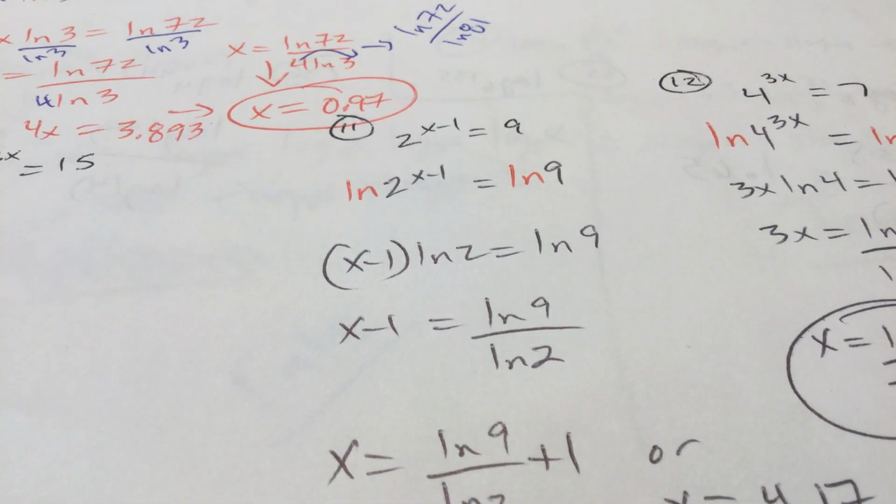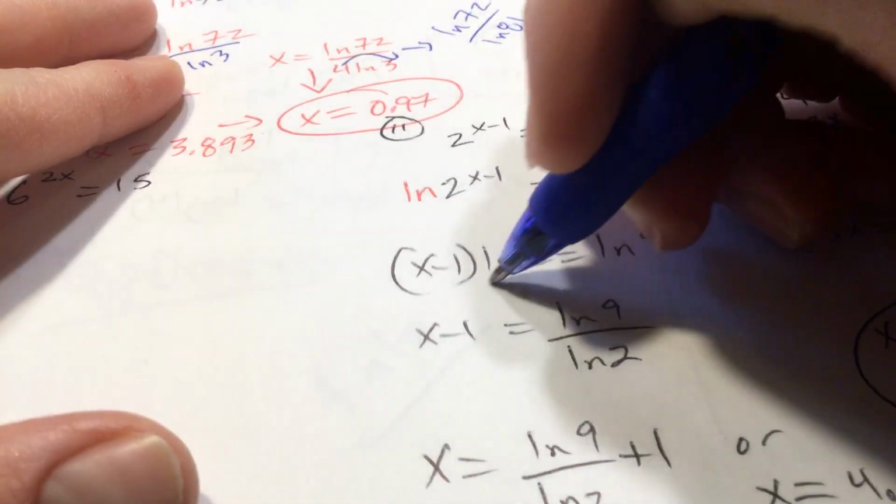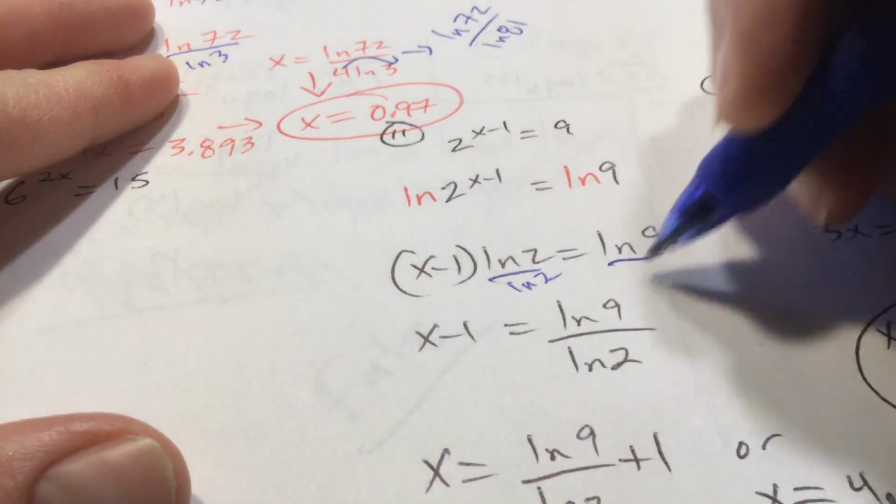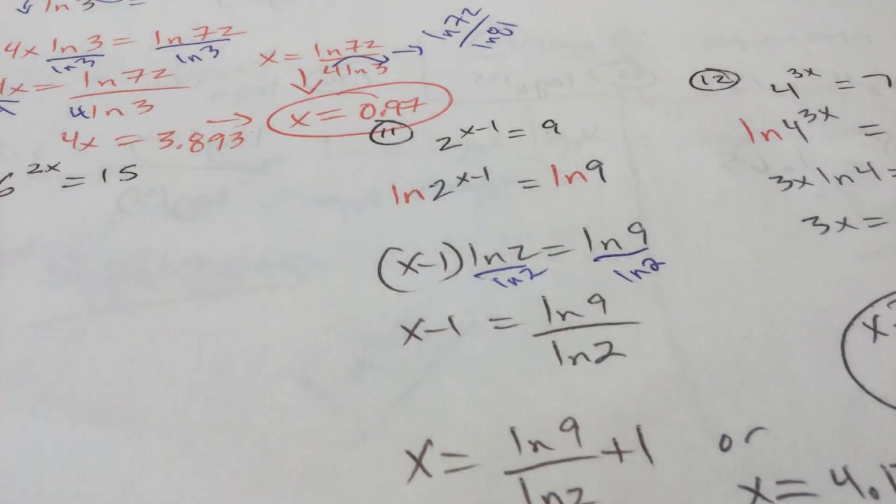Let's take a look at 11. Attach natural log to both sides. Then you're going to divide by natural log 2. Add 1 to both sides.